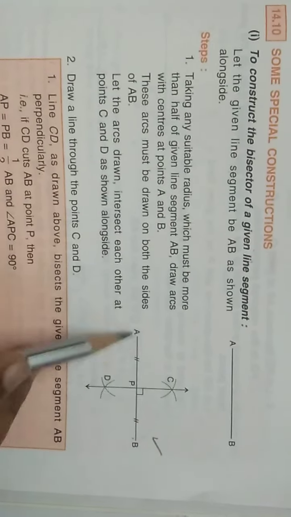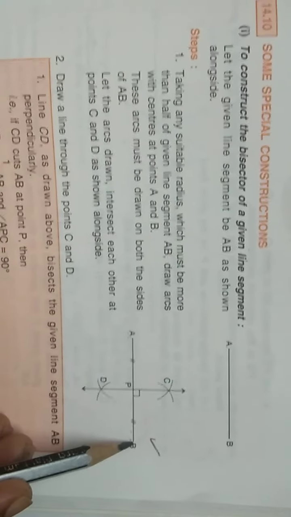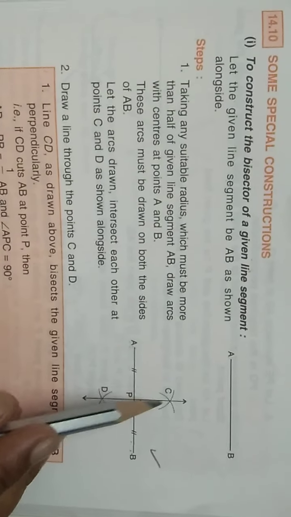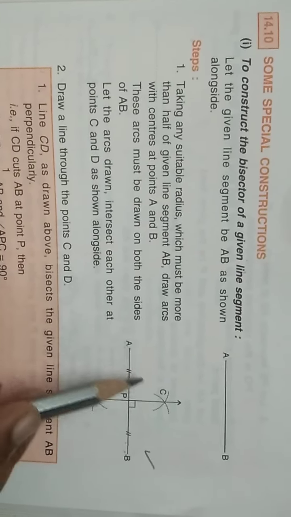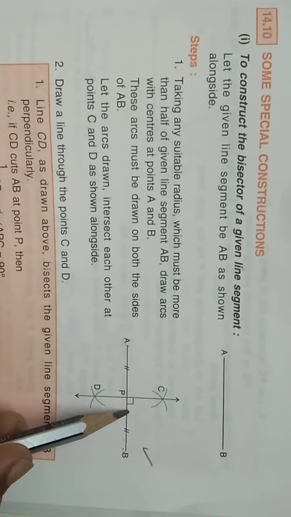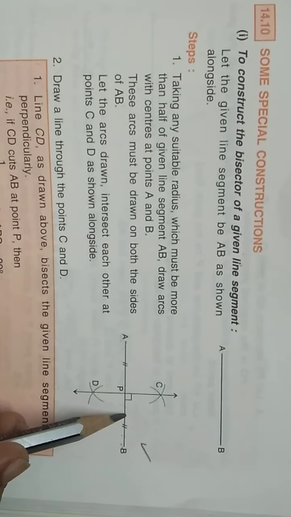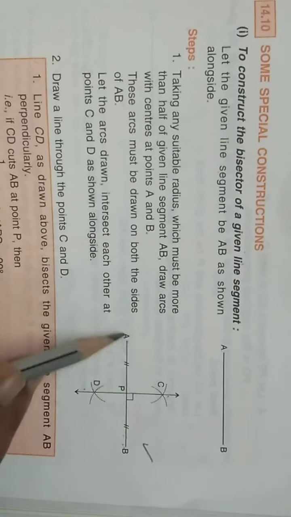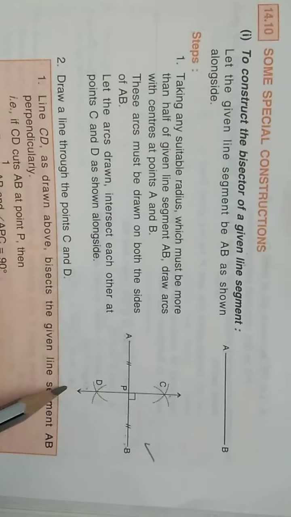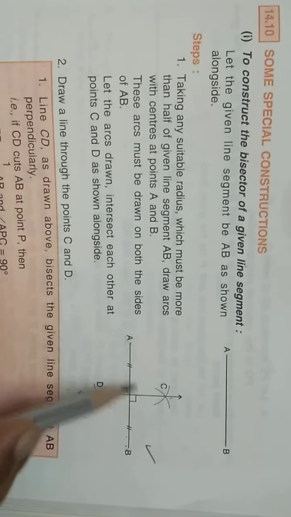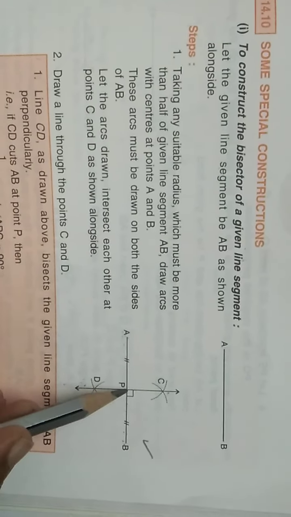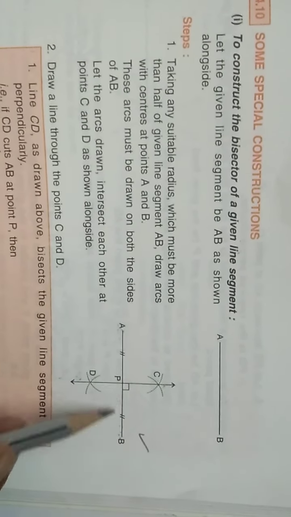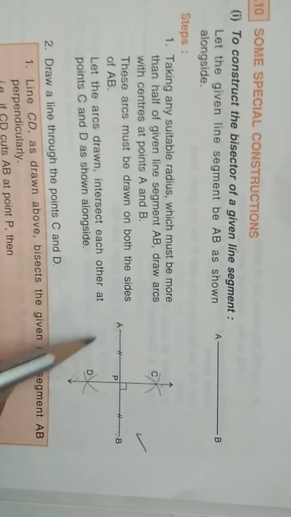Here is a general form, AB a given distance. For construction, from the points A and B we have to draw arcs. We have to take the measurement of the compass more than half of the measurement. Draw an arc in the upper part and lower part of the line segment and join the points. Then you will get these crossing arcs. It will pass through the midpoint of AB. That means it will be the perpendicular bisector of line segment AB.